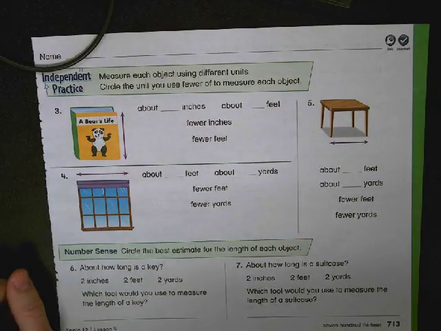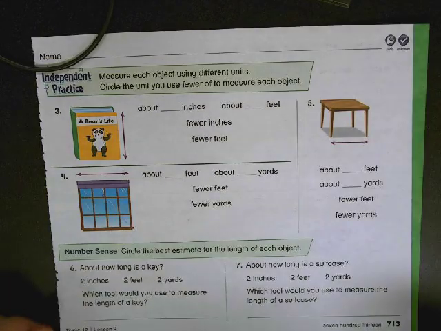Measurement, and more specifically measuring length using different units. So comparing an item that you measure with two different units.